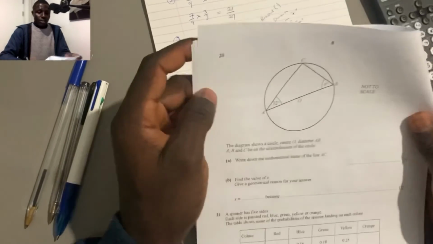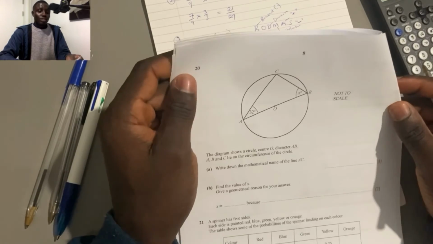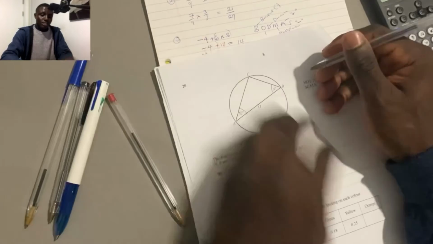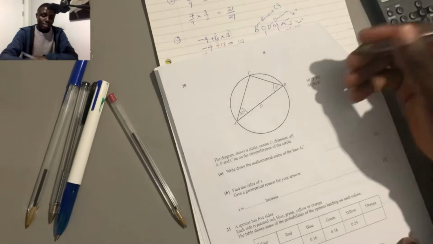So, we are entering into it now. This is a circle geometry question, as you can see. These are the questions that we are entering. As we are going, you see the intensity is increasing now.